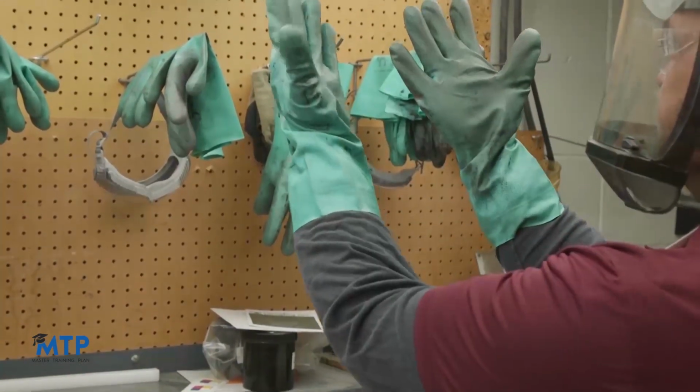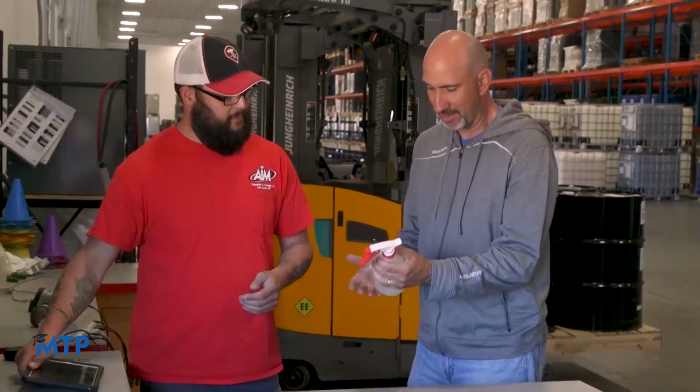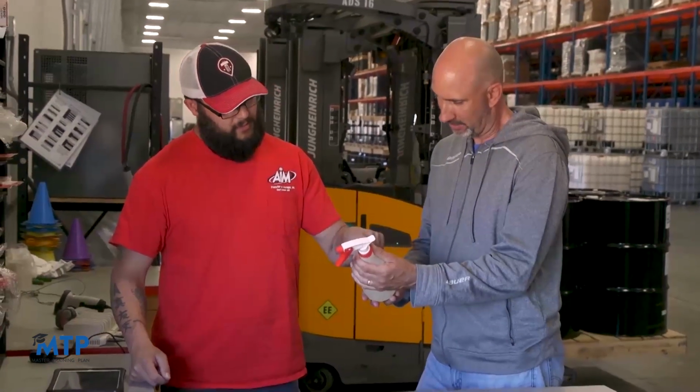No one wants an illness or injury. Do not use a chemical container that doesn't have a label. Follow the same rule if the label is incomplete or you cannot read it.